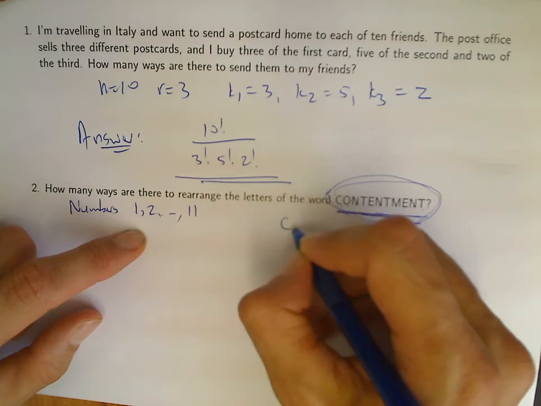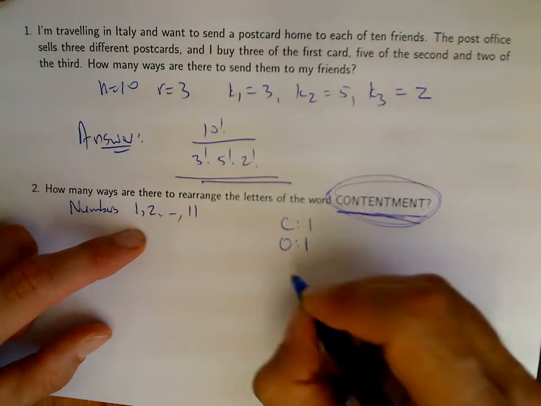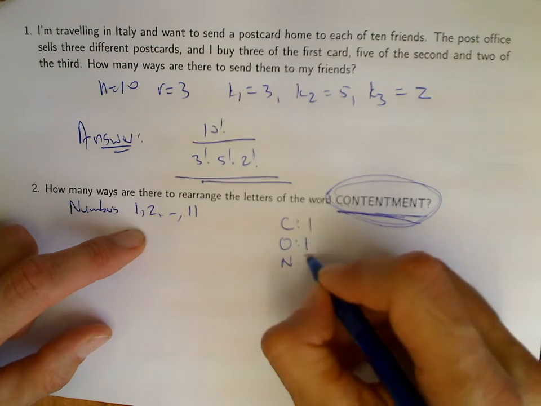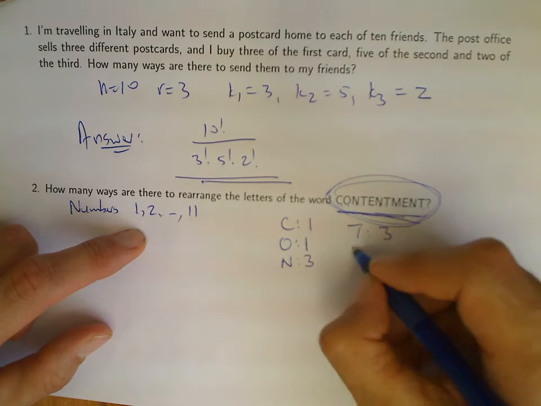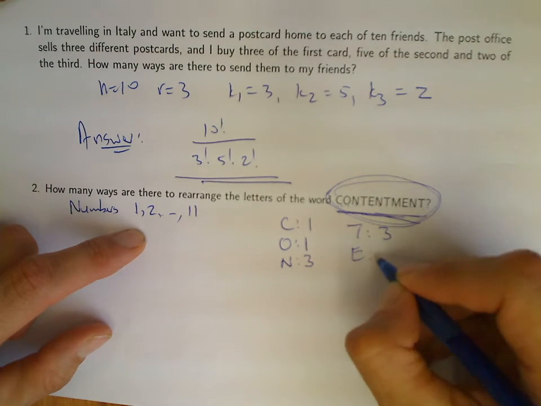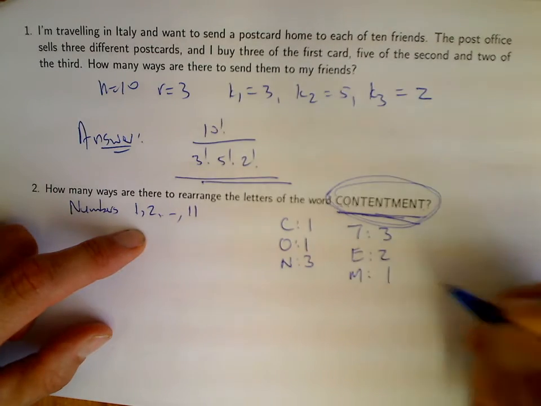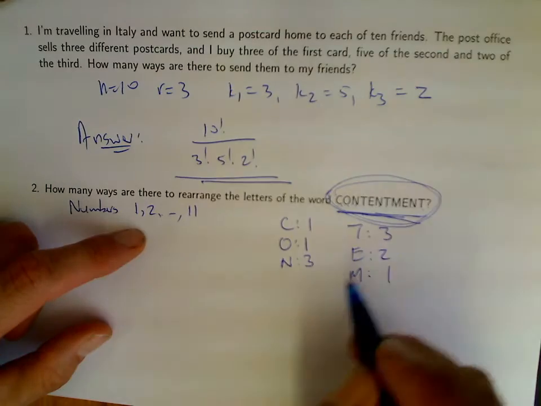I've got one C, one O, 1, 2, 3 N's, 3 T's, 2 E's, and then finally M is the last one, just one of those, and so that adds up to 11.